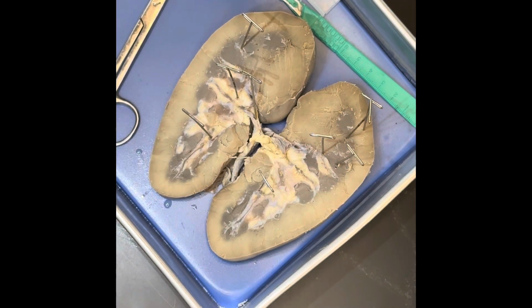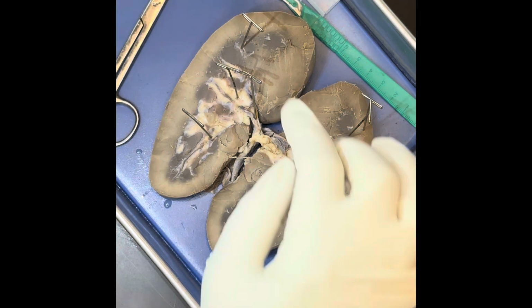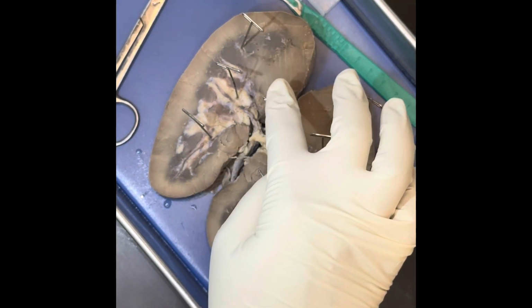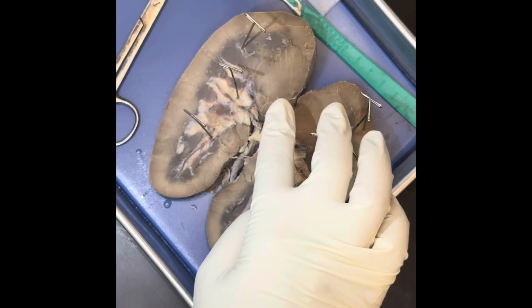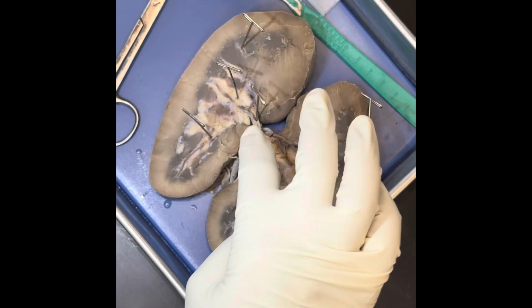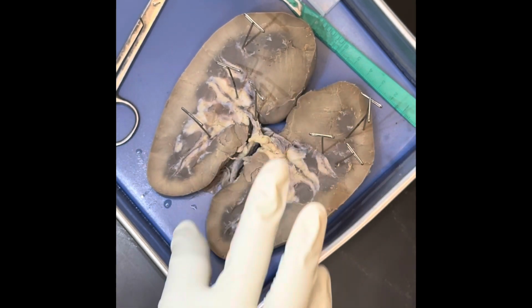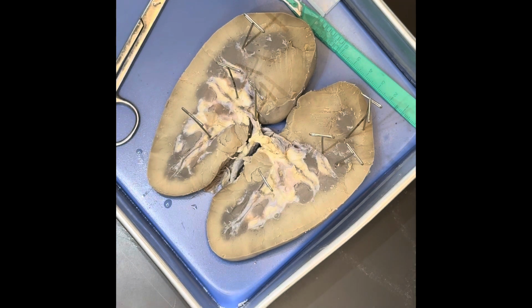And those major calyces then send that urine to the renal pelvis, which is right here, that collects that urine and then sends it off to the ureter, which is down here, okay? And then that ureter sends that urine to the urinary bladder to be excreted, okay?